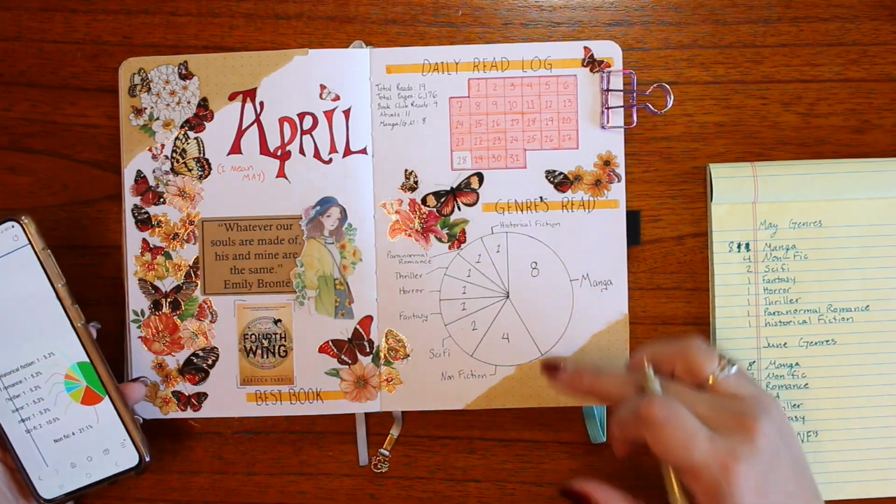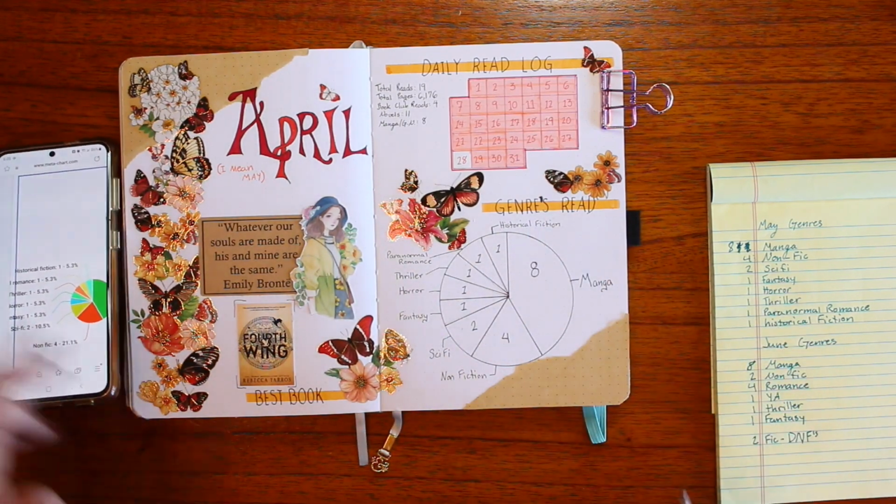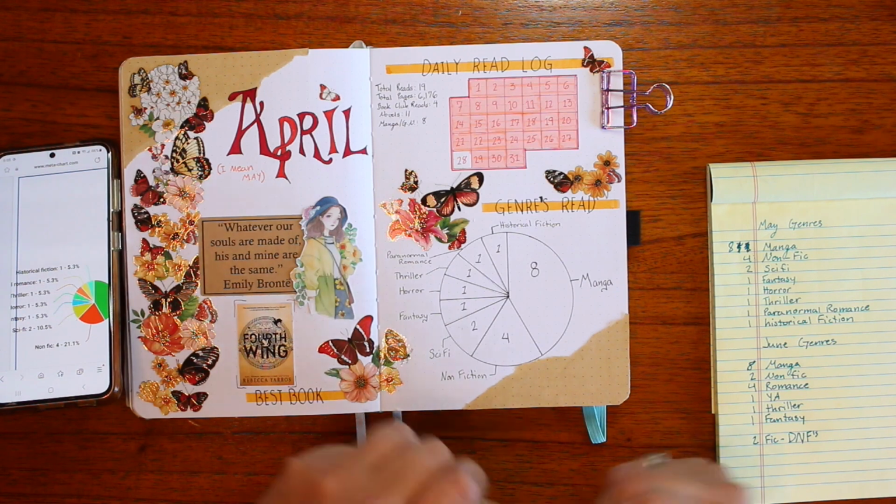So that's roughly how I do it. Then I'll erase my lines and then I'll color in all my different genres.